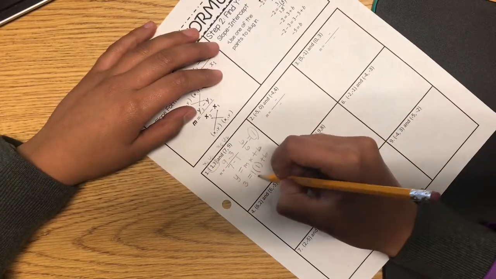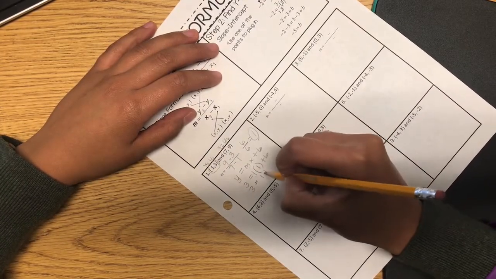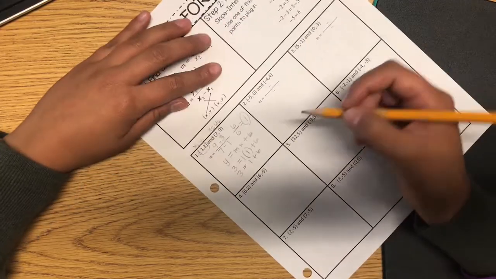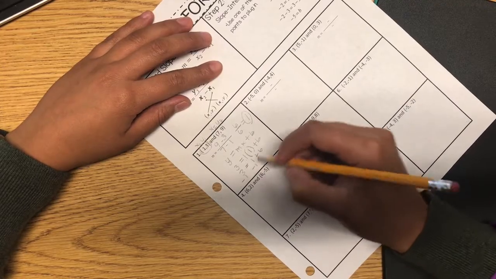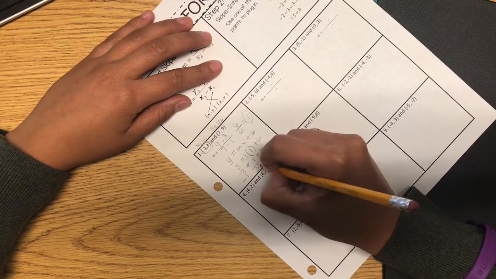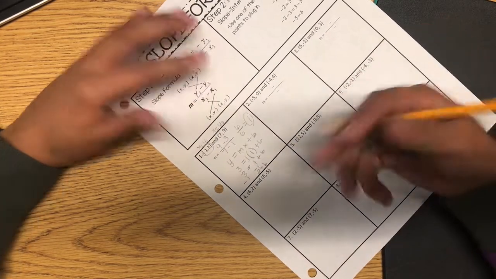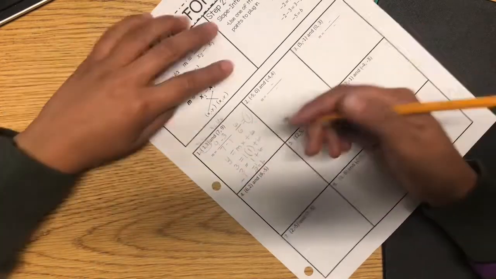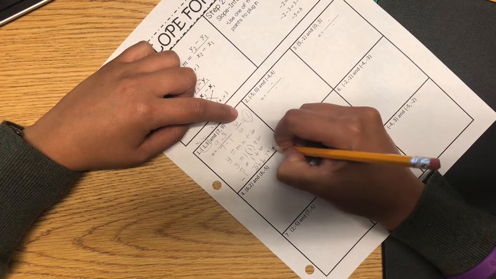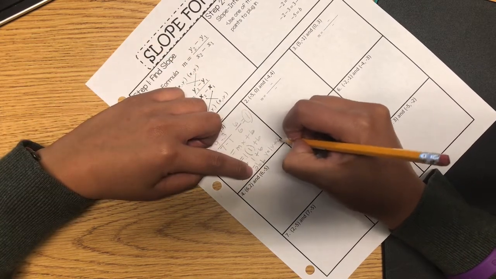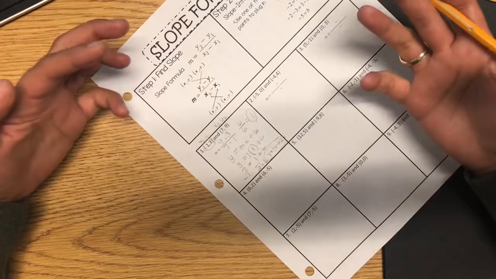So 1 times 1 is 1, so 1 plus b equals 3. To solve for b, we subtract 1 from both sides. 3 minus 1 is 2. So the value of the y-intercept is 2. Now we have our slope and our y-intercept. If I put the two together, the slope is 1x, and the y-intercept is plus 2, and there's my entire equation.